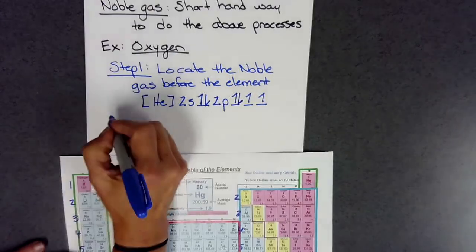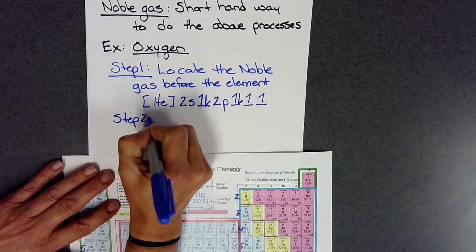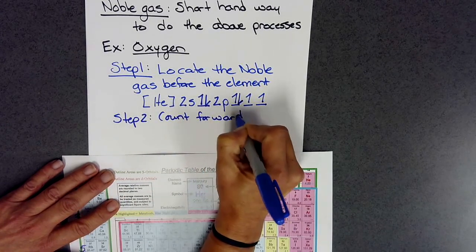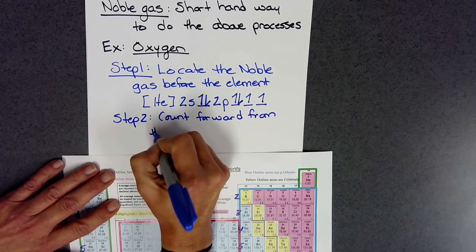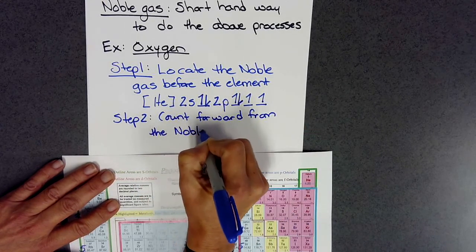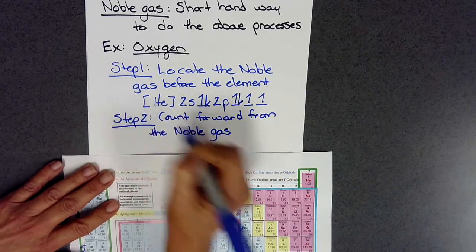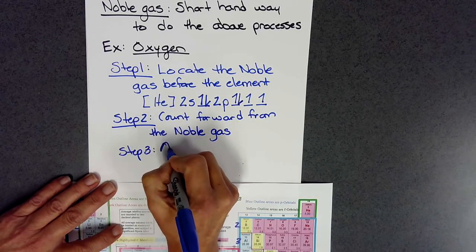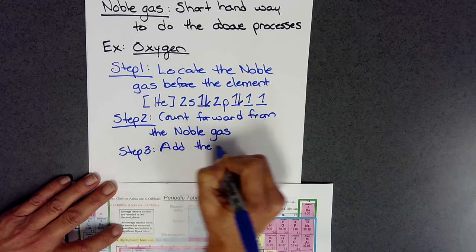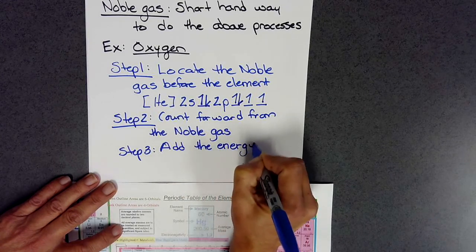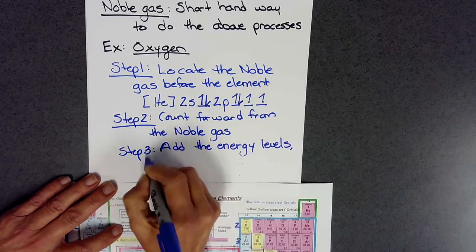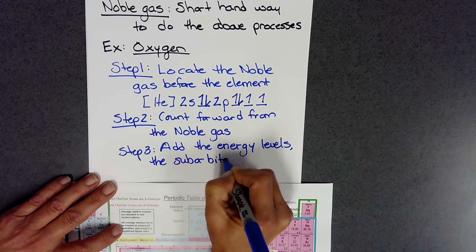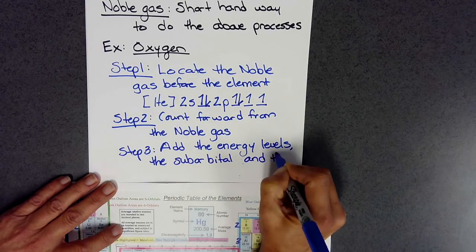So that was my step number 2, count forward from the noble gas. And I'm going to say step 3 is add the energy levels, the suborbitals, and the electrons.